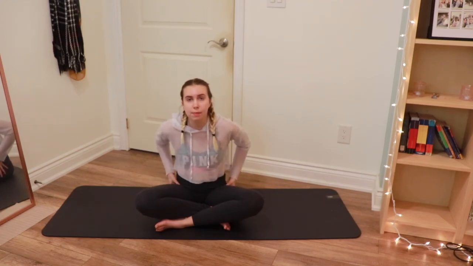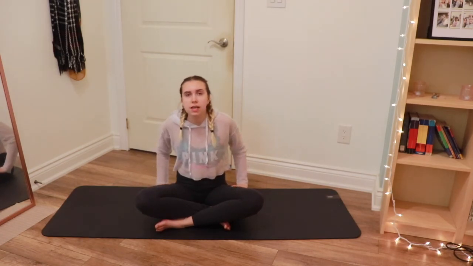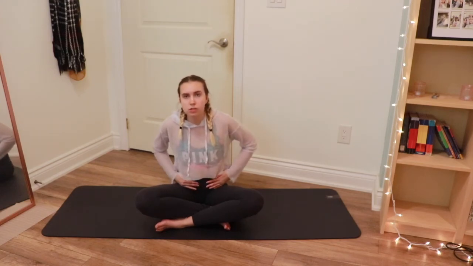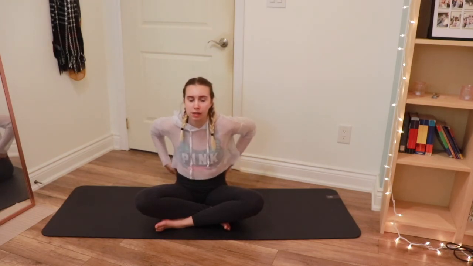So those are all the stretches I had for you today. There's obviously tons more that can help your low back by opening up your hips, by opening up your glutes and your quads and your psoas. These are really big muscles that play a huge role in helping us move throughout the day and supporting our low back. So if you have any questions, feel free to let me know down in the comments.